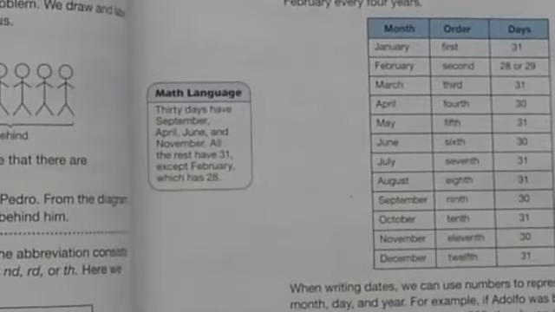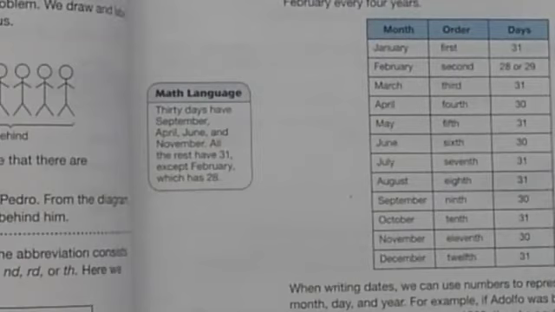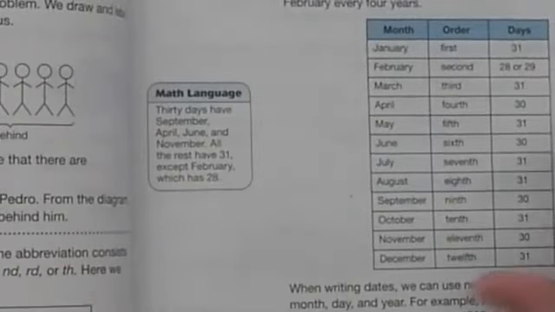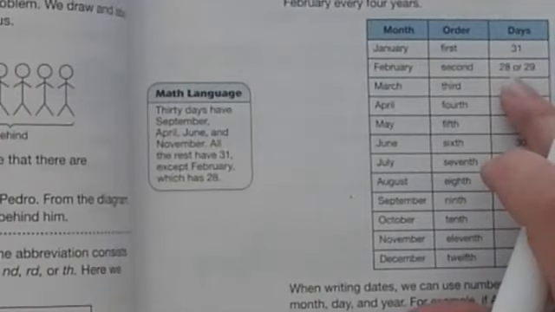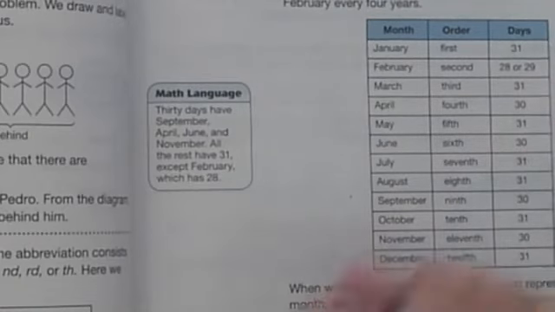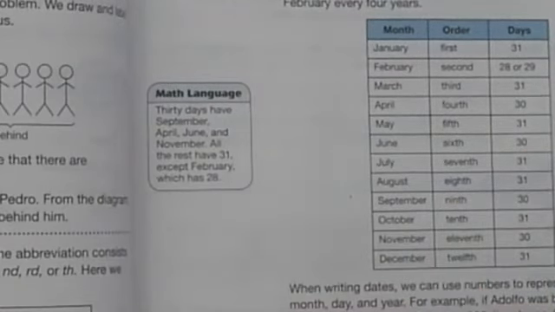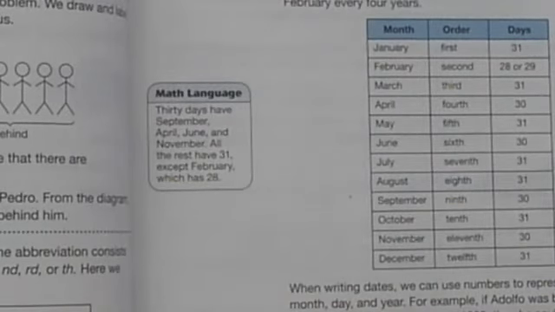So we have January is the first month, February, March, April, May, June, July, August, September, October, November, December. And it tells you here how many days each month has. February is the only one that is different. Depending on whether it's a leap year or not, it will have 28 or 29 days. You don't have to worry about that yet. We're not talking about leap years yet. But just know, this is the diagram you will need to look at. It is in your book on page 31, inside your textbook for this lesson.